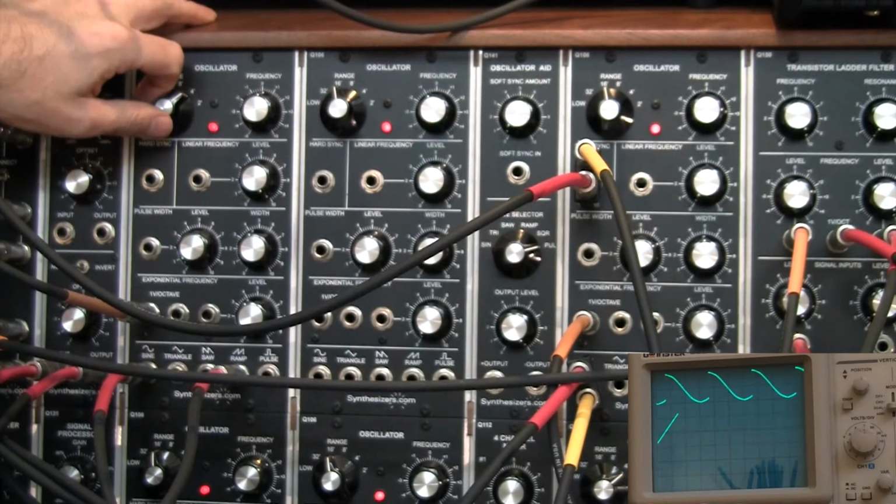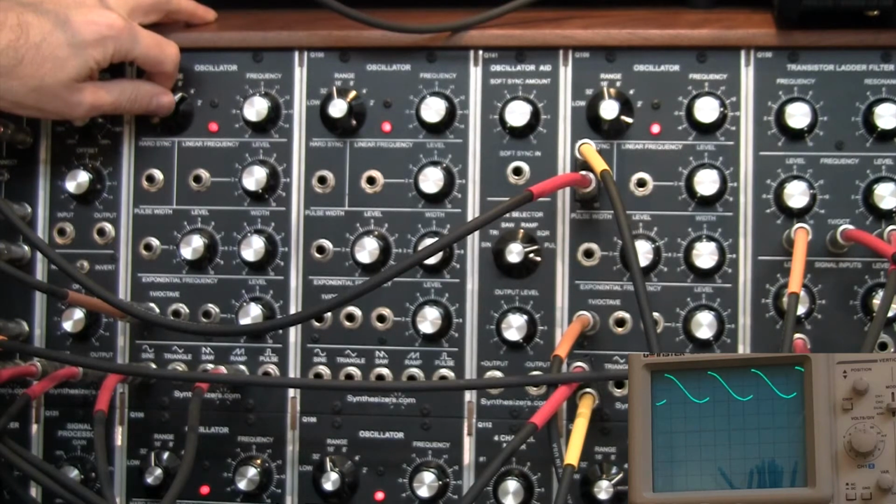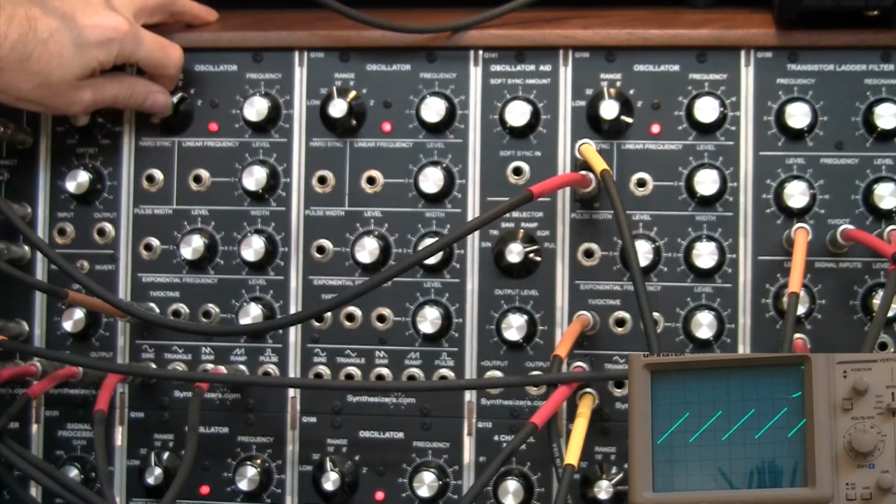That fixed it, but we're now limited to higher notes. In fact, playing down the keyboard will reveal when the ramp wave is not steep enough. So the ramp wave will work, but only under limited conditions.